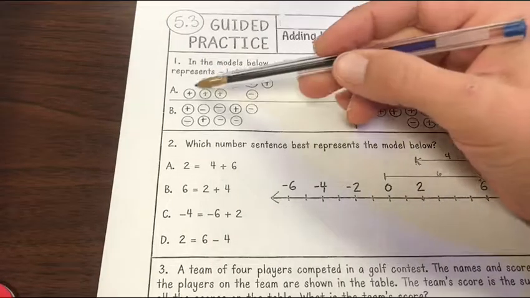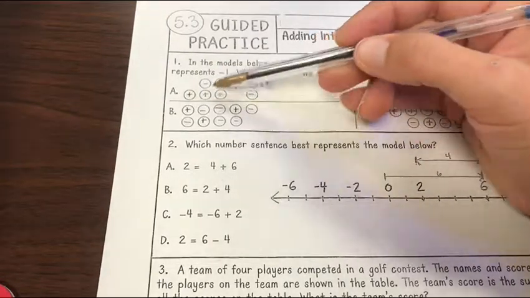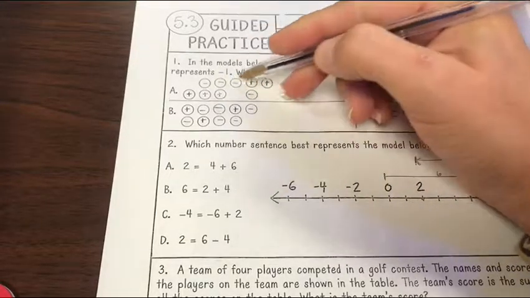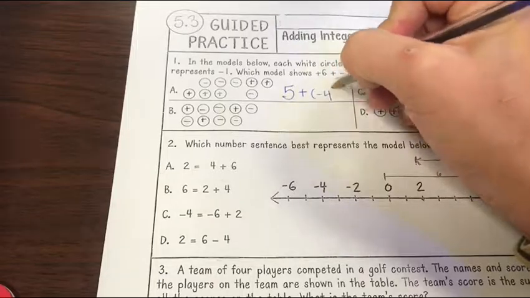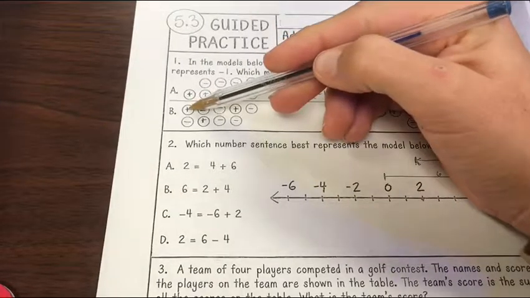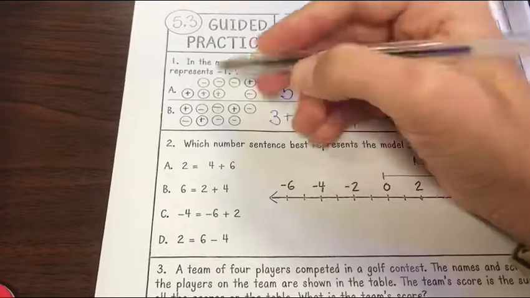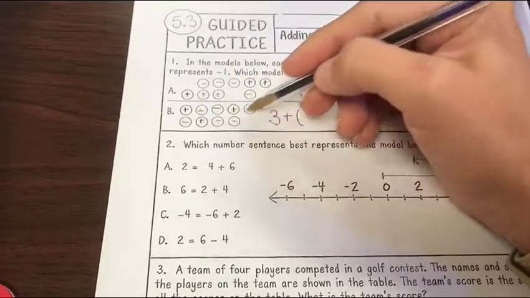So I'm just going to count my positive first in each answer choice. 1, 2, 3, 4, 5 plus 1, 2, 3, 4. That's not what we're looking for. Count the positive. 1, 2, 3. And count the negative. 1, 2, 3, 4, 5, 6.